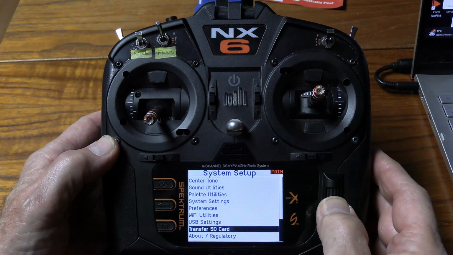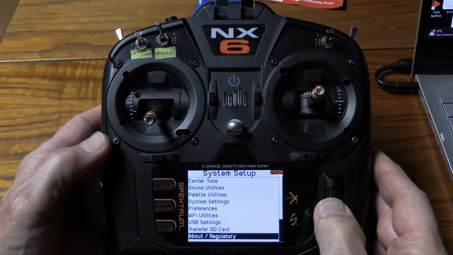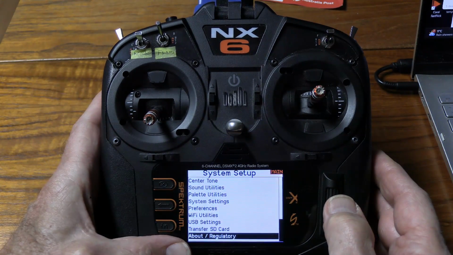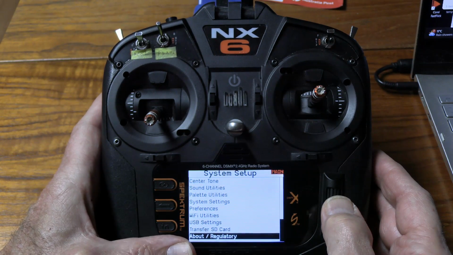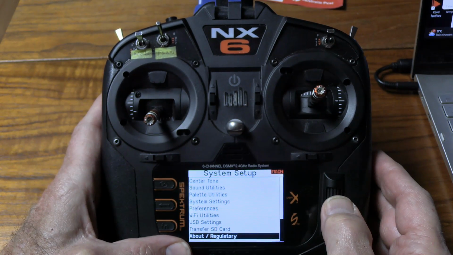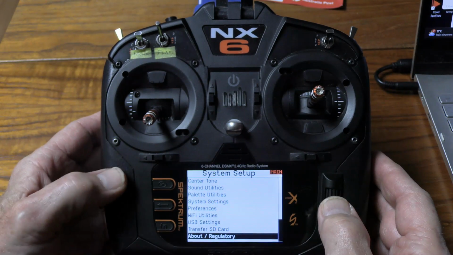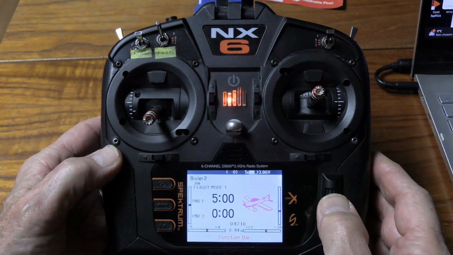Transfer SD card, don't need to worry about that. About regulatory, it will give you your serial number for the radio, and it'll also tell you the version of the software that you've got. So that's all system setup.